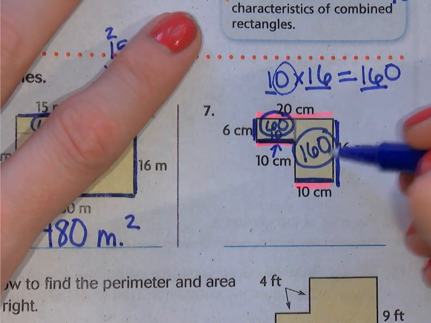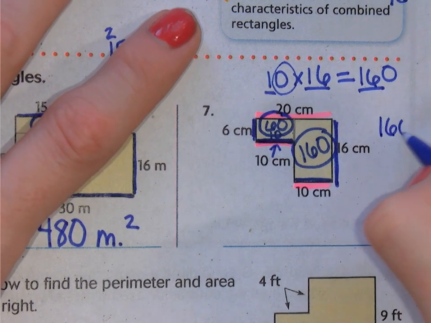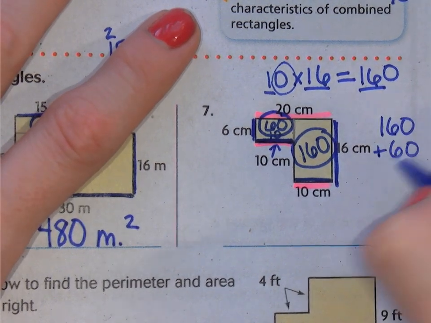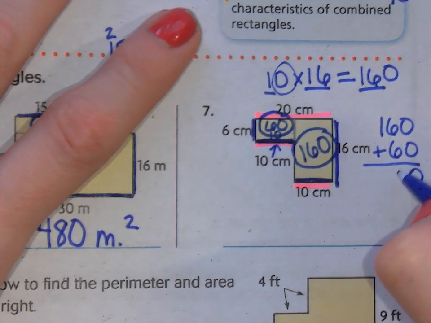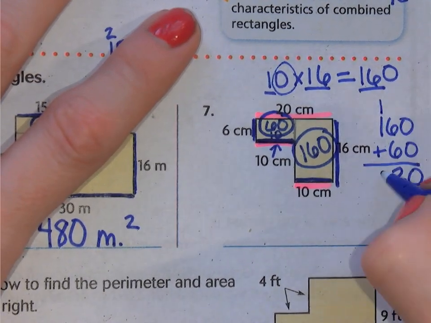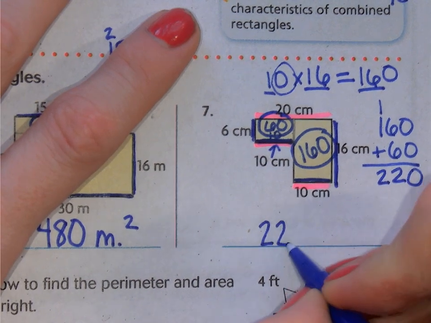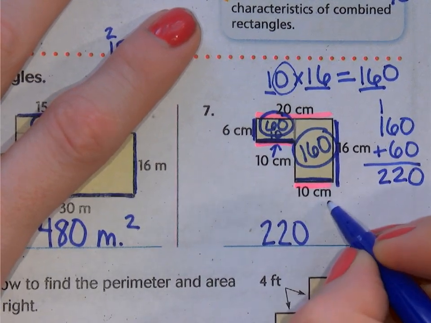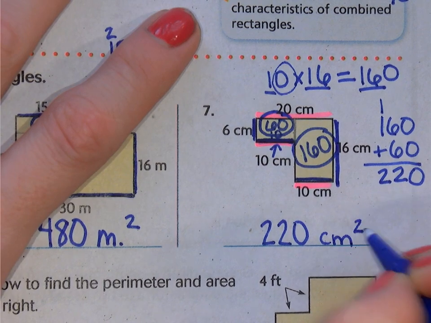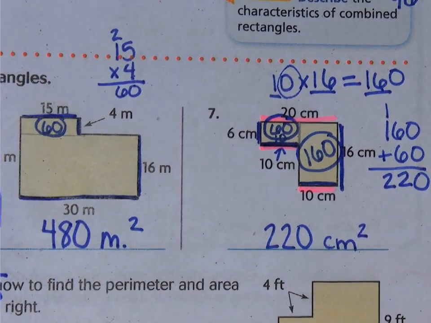So total area, I need to take 160 plus 60. 6 plus 6 is 12. My total area is 220 centimeters squared. Okay?